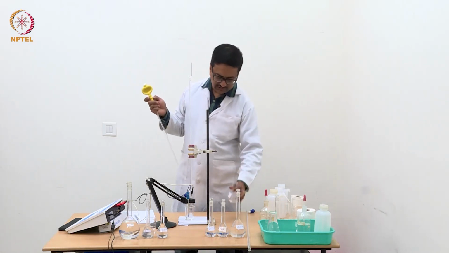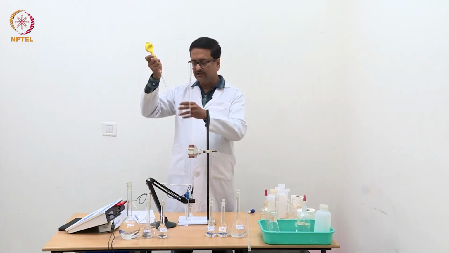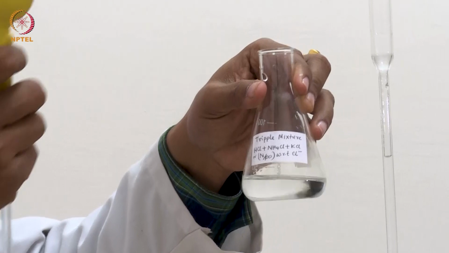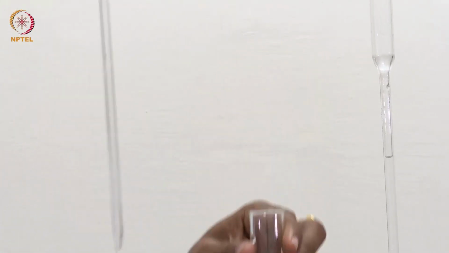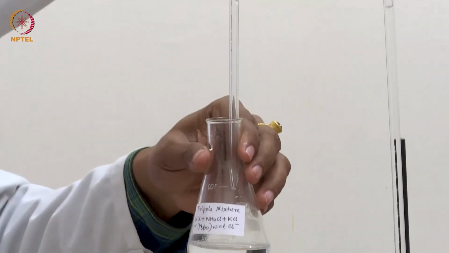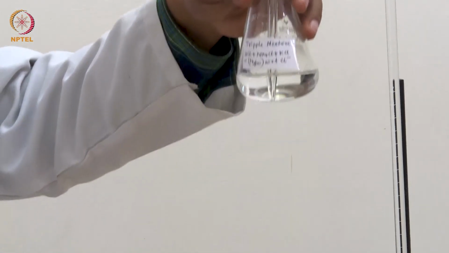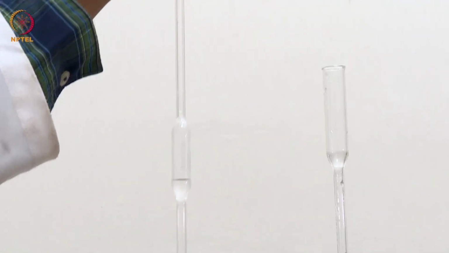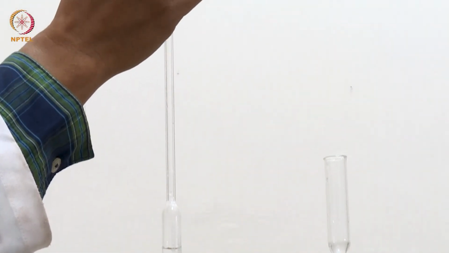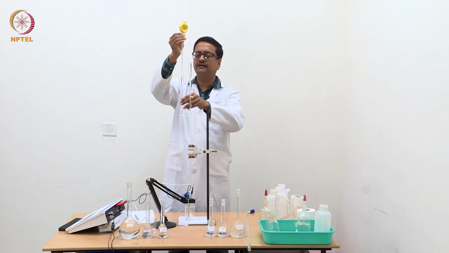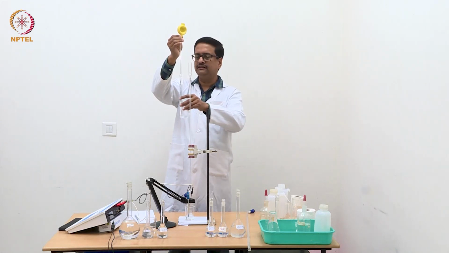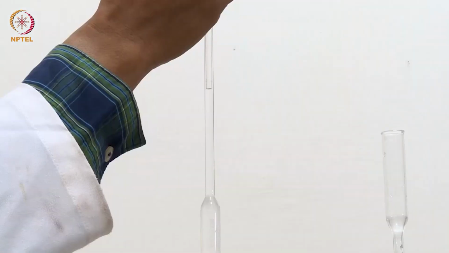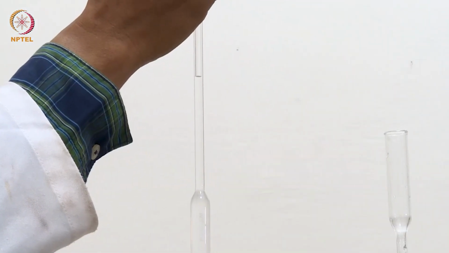So, now to that I am just going to add this solution of triple mixture, about 10 ml of that using this pipette. So, I am going to pipette out 10 ml of triple mixture from this conical flask and add it to this water present in the beaker, and then start the titration using N/10 NaOH, standardized N/10 NaOH.